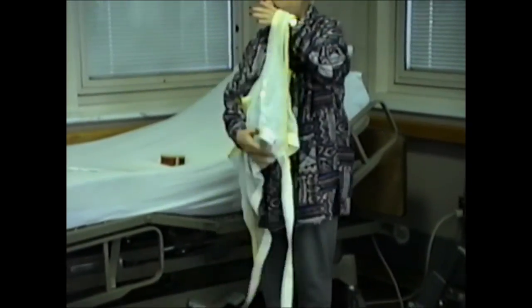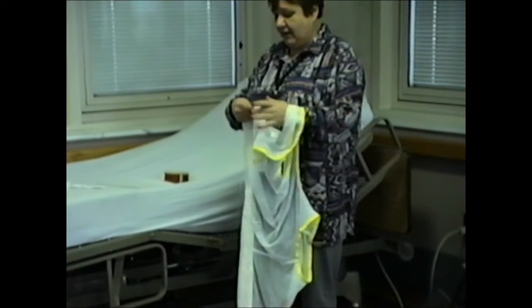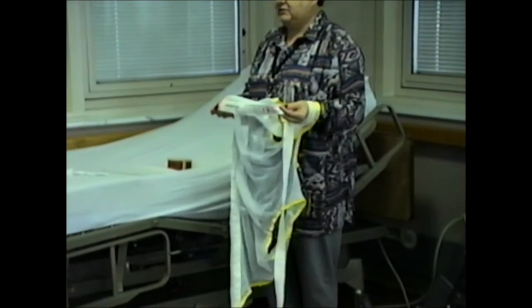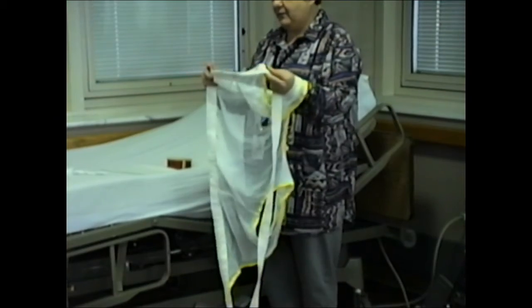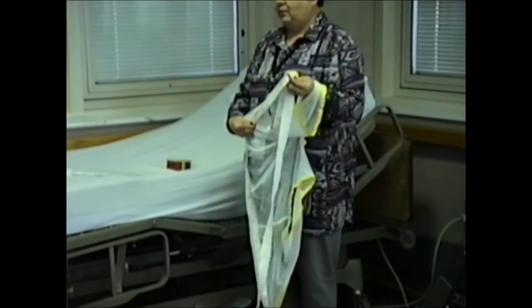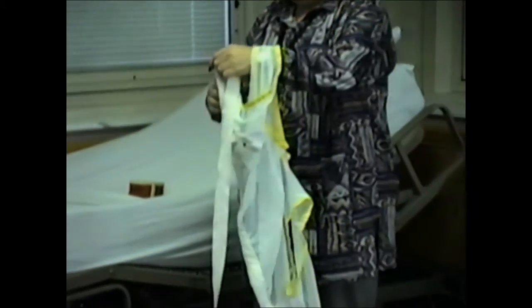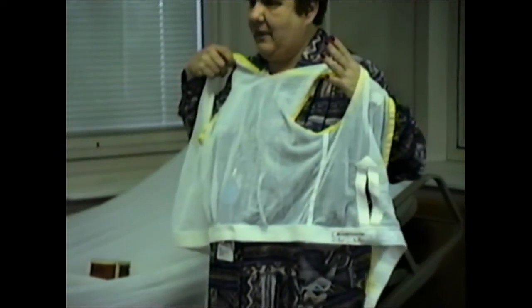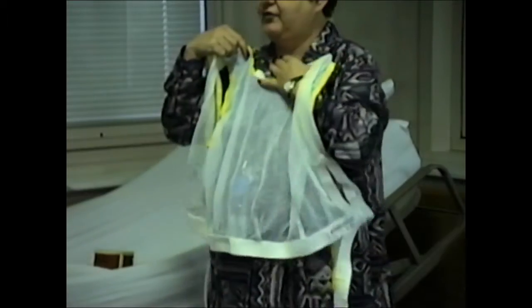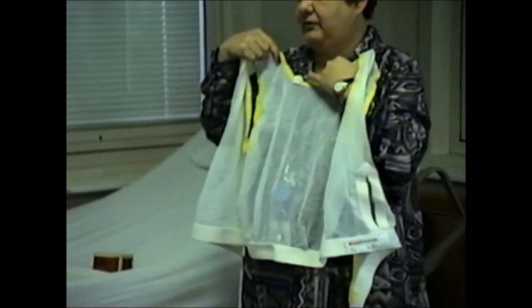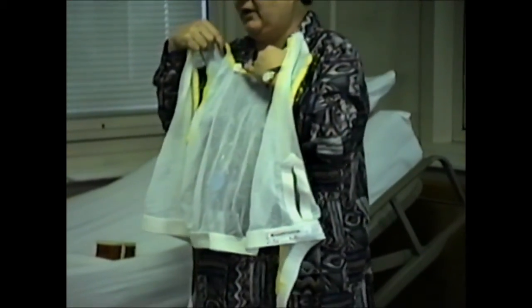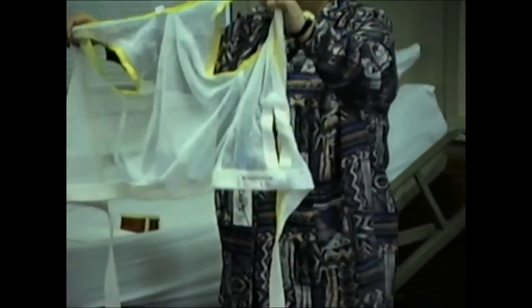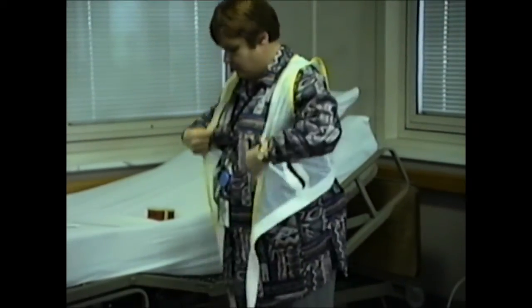If you look at this particular one, it says "to the front." So this has to be put on with this label to the front. So if you try to put it on backwards, see what's going to happen? It goes to the back. Then what you've done is you've created a good place to crush their trachea. So always put them on the way they're supposed to be put on, with that toward the back.